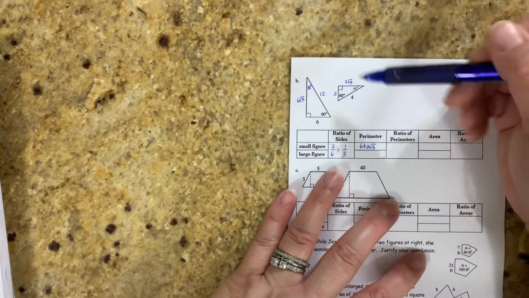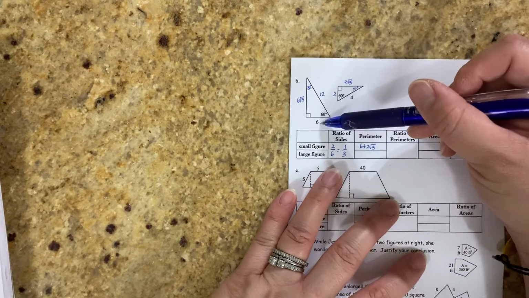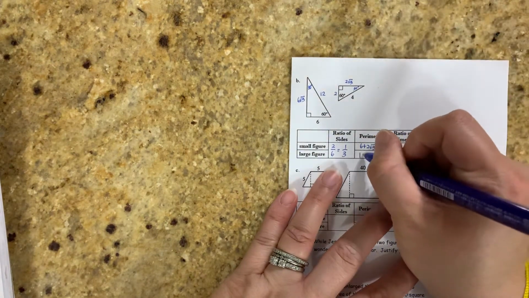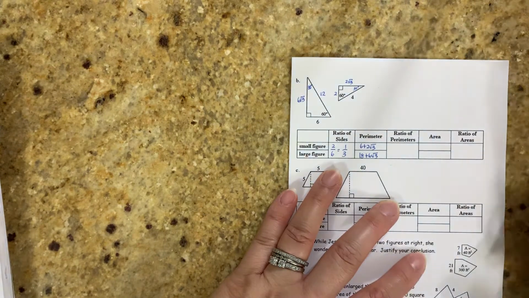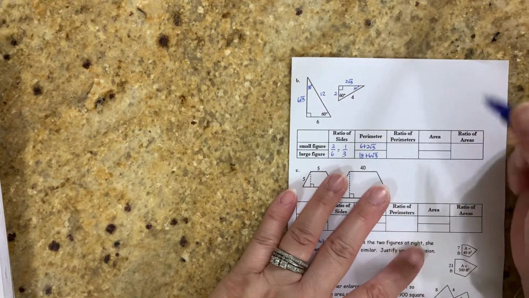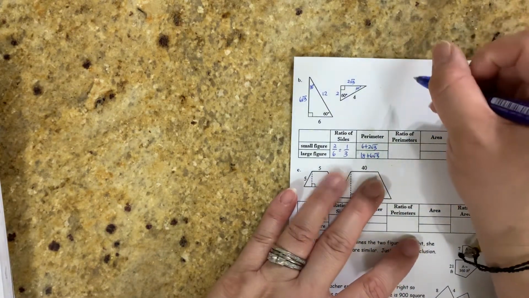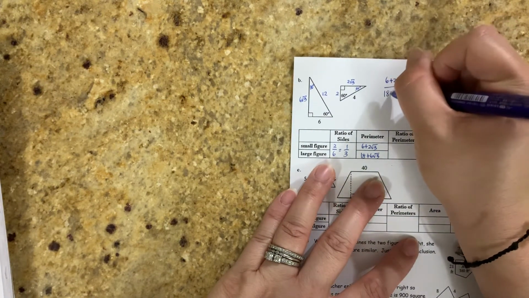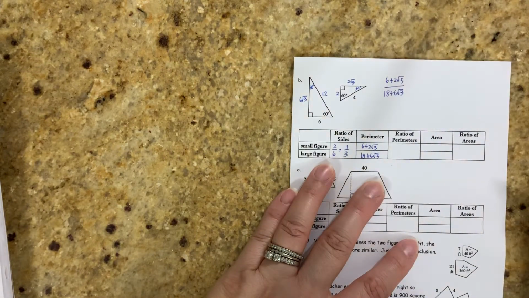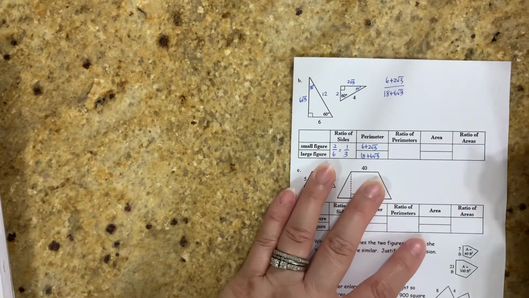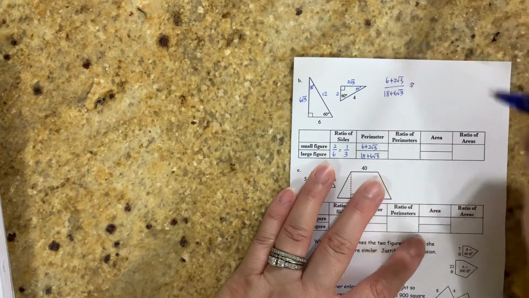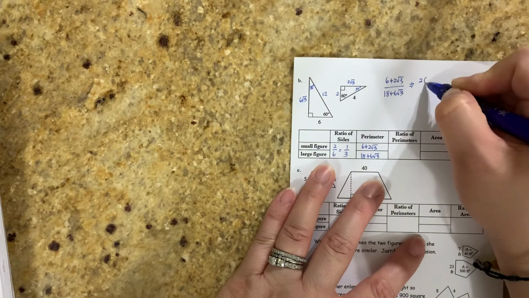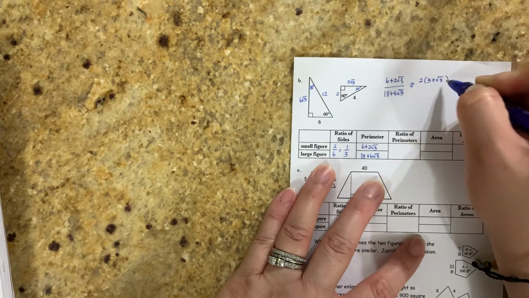Okay, same thing with the large triangle. You have 12 plus 6, that's 18 plus 6 root 3. So 18 plus 6 root 3. How do you compare the ratio of the perimeter? Well, let's use this work area again. You're comparing 6 plus 2 root 3 to 18 plus 6 root 3, right? At first glance, that looks really hard to compare. So what you should do is factor out what is common. Take a look at the top. They have 2 in common. So we factor out 2, you get 3 plus root 3.